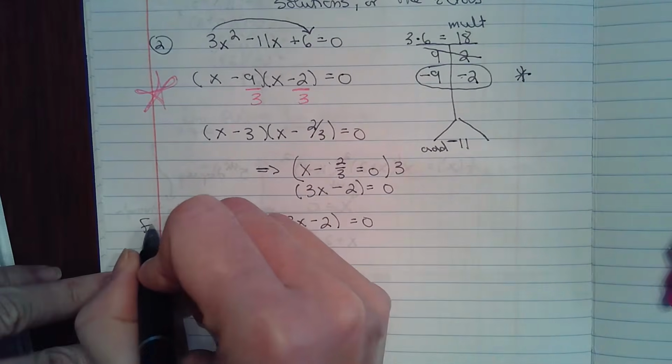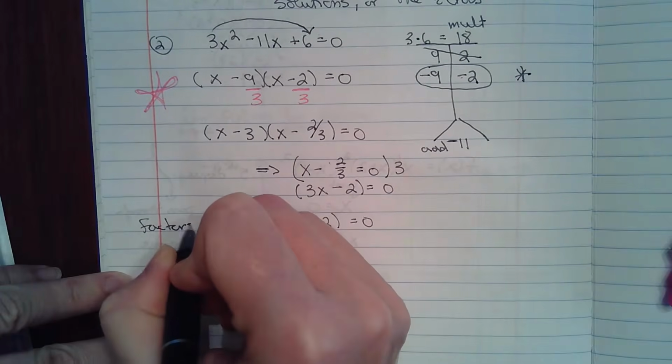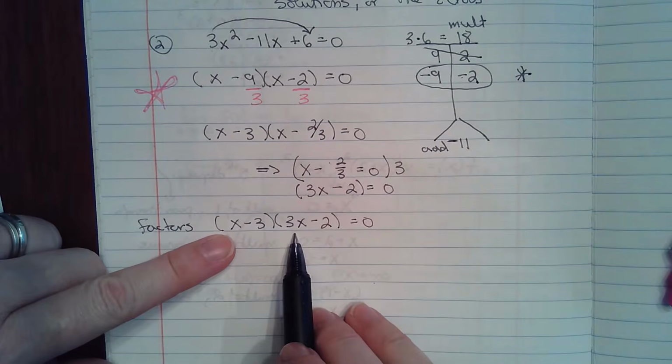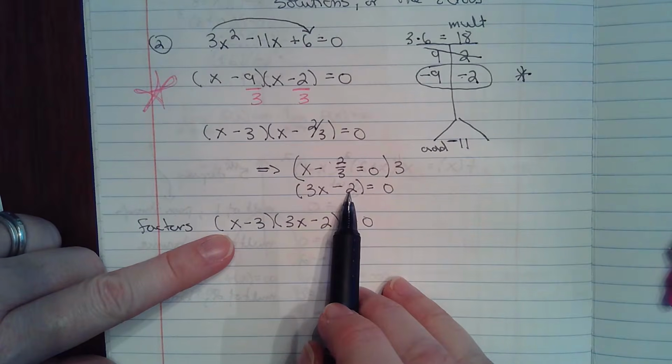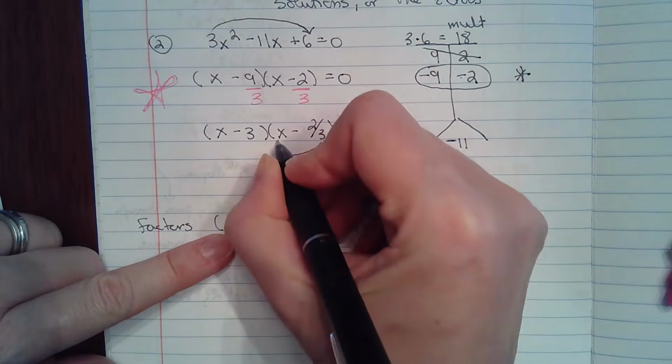And again, I'm looking for my factors. I'm not going to worry about my solutions. I'm just going to get to my factors. Now, you don't have to show this part. This is just the why we drag our 3 to the front.